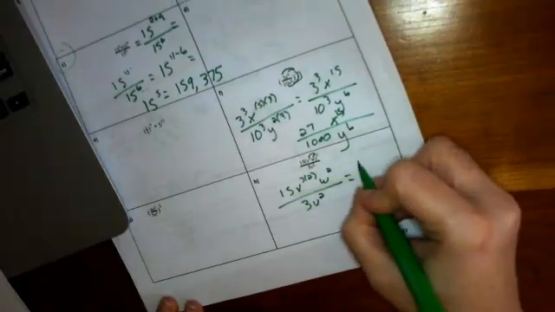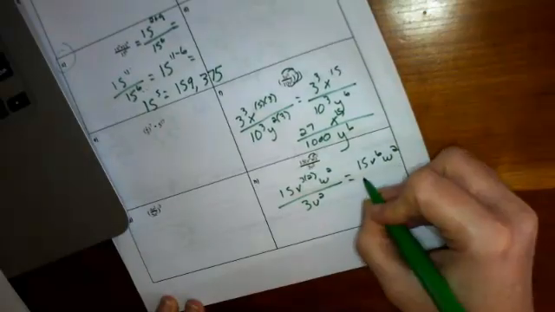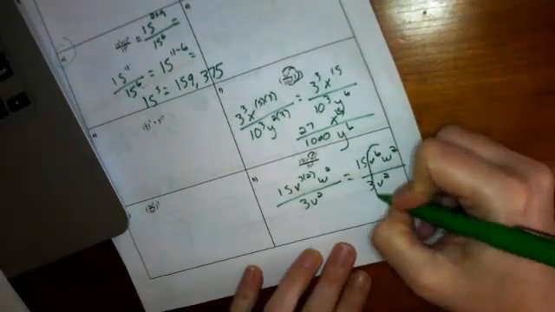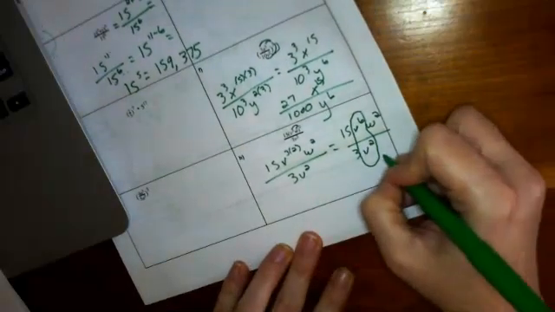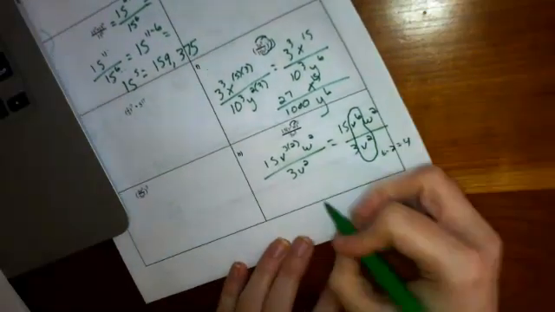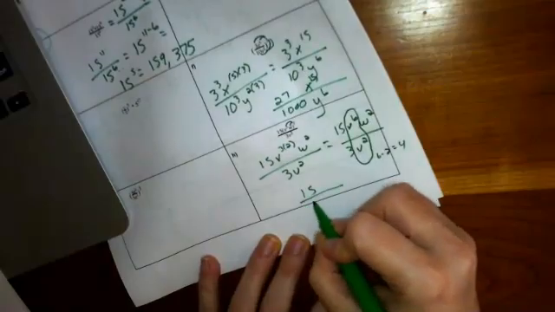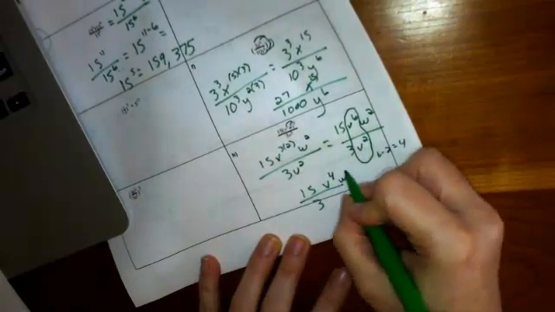Okay, that's going to give me 15 v to the 6th, w to the 2nd over 3v squared. And you can see right here, got the same base, so I can subtract. I'm going to do a 6 minus 2, which is 4. So I've got 15 over 3, v to the 4th, w to the 2nd.